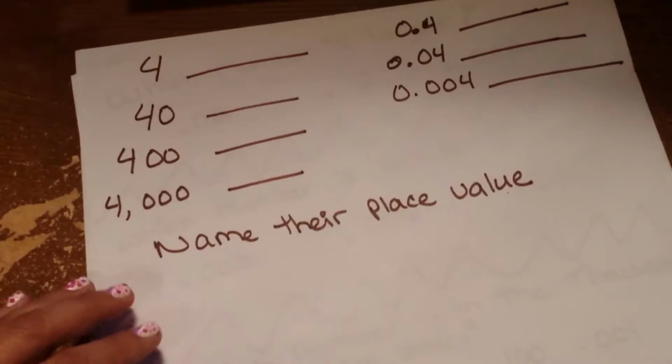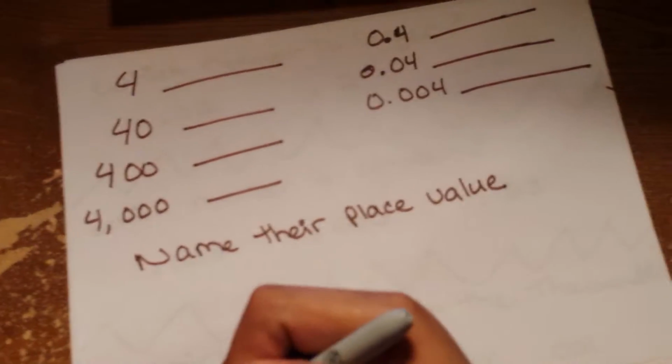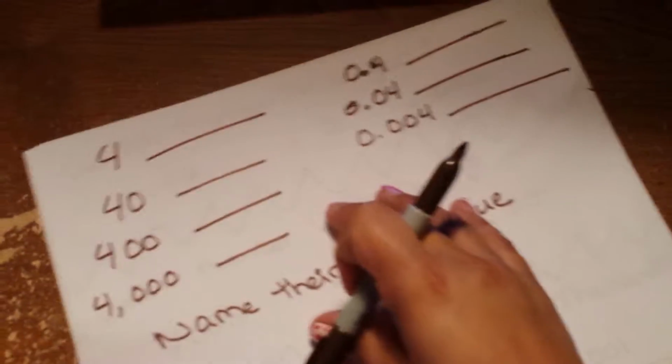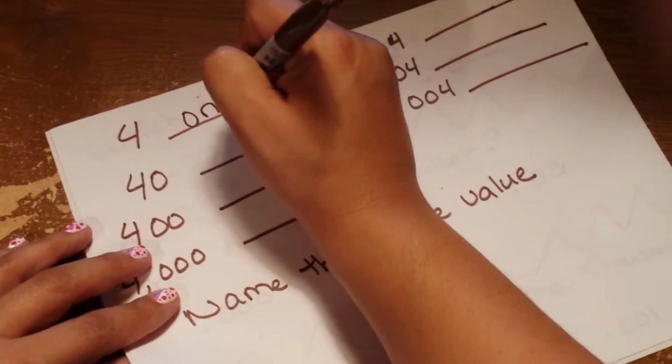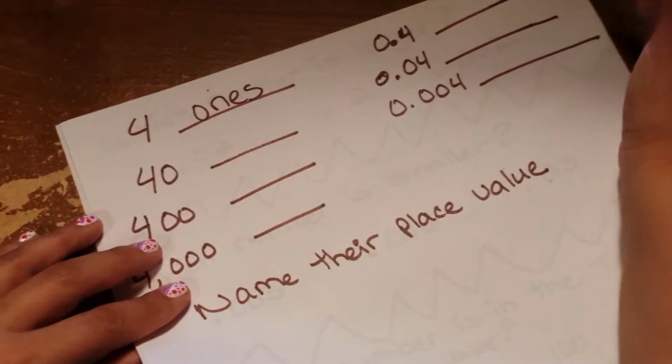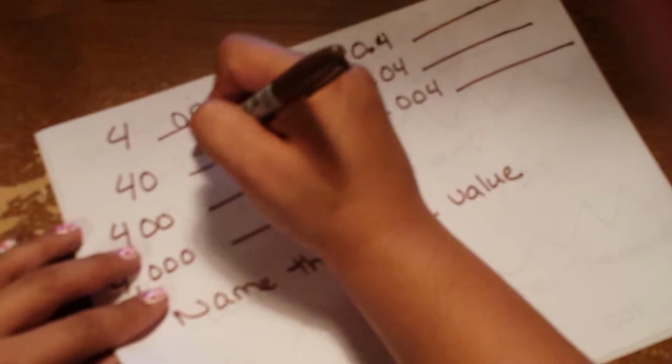So together, class, let's look at this. This 4, if I have just the number by itself, what place value is it? Ones. What about 40? Tens.